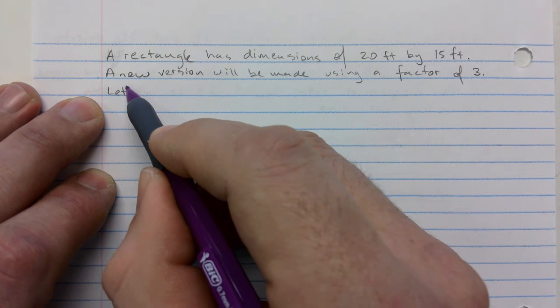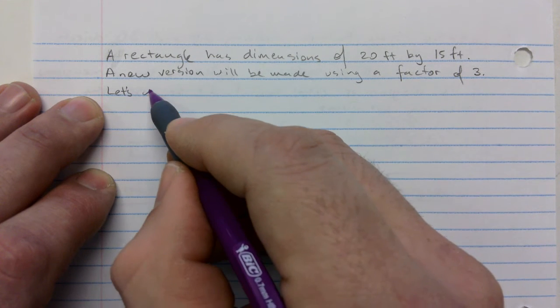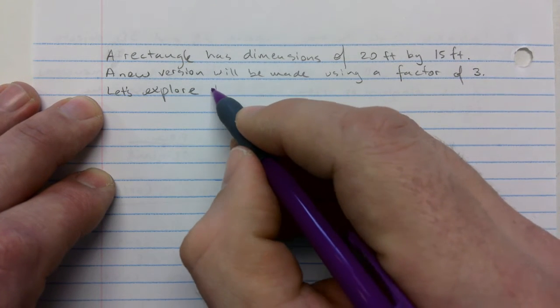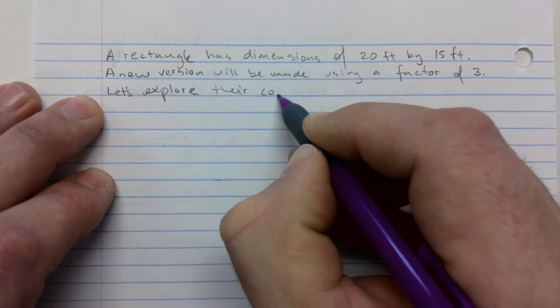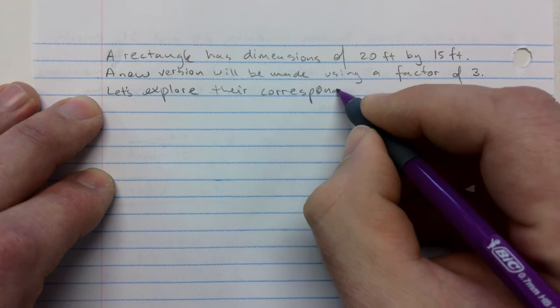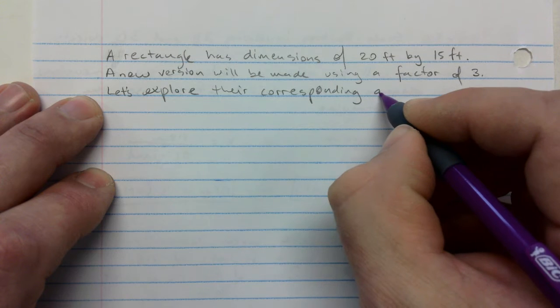Let's explore their corresponding areas.